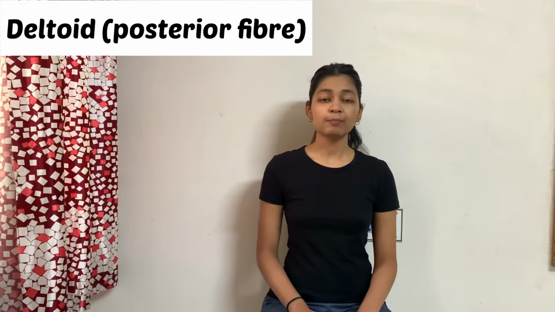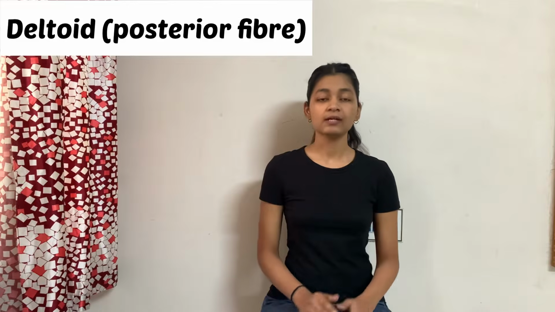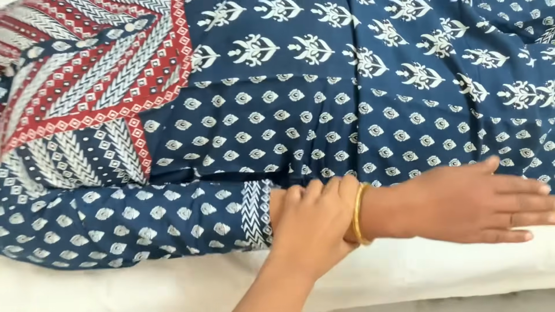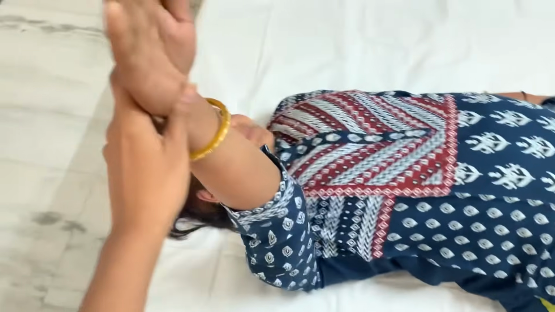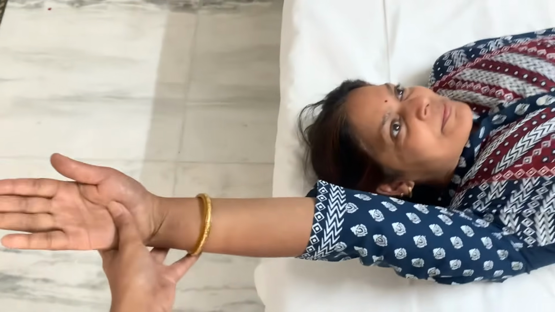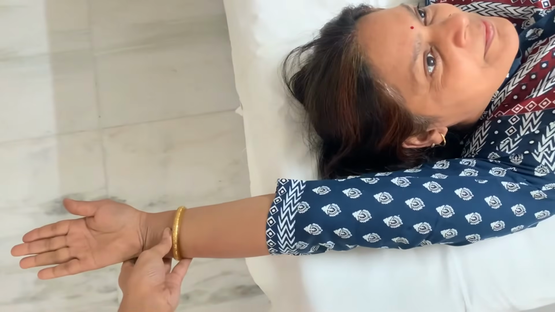Now the next is the posterior fibers of the deltoid muscle. The function of the posterior fibers is extension and external rotation. So to stretch that muscle, we have to do just the opposite of that function, that is flexion and medial rotation. By performing flexion and medial rotation, we can easily stretch the posterior fibers of the deltoid.